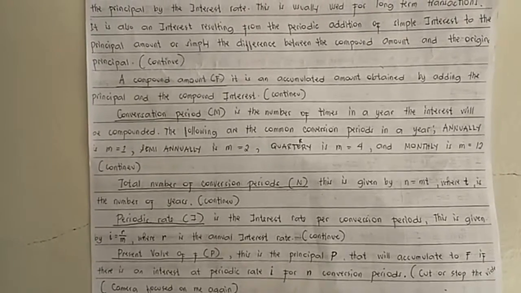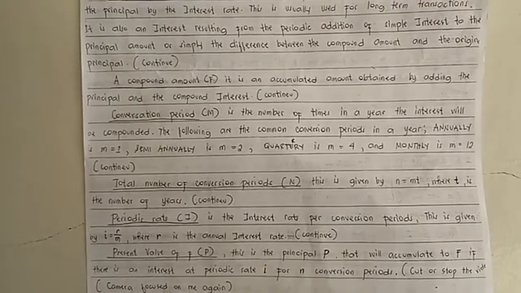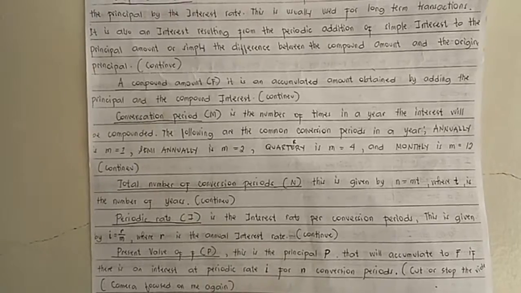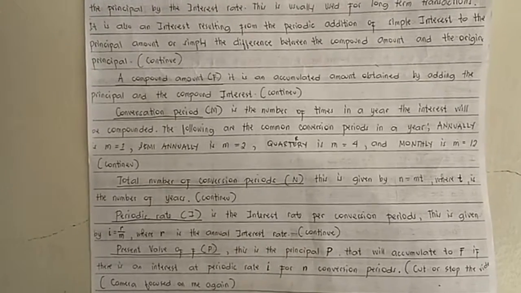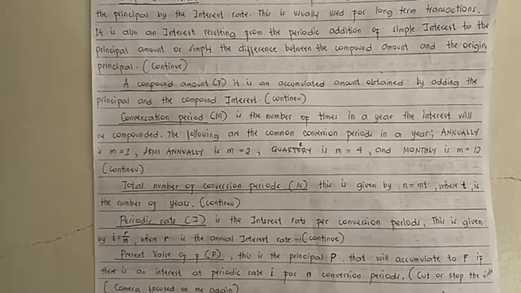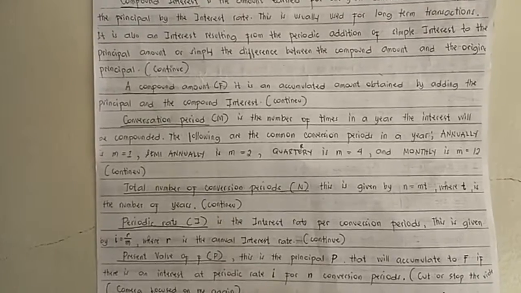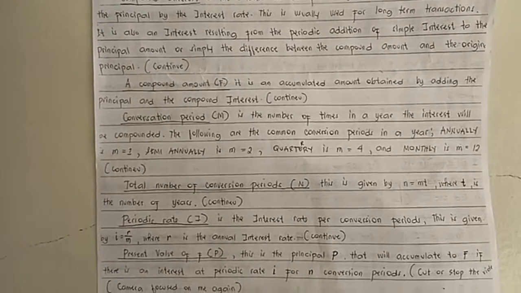Conversion period, M, is the number of times in a year the interest will be compounded. The following are the common conversion periods in a year. Annually, M is equal to 1; semi-annually, M is equal to 2; quarterly, M is equal to 4; and monthly, M is equal to 12.